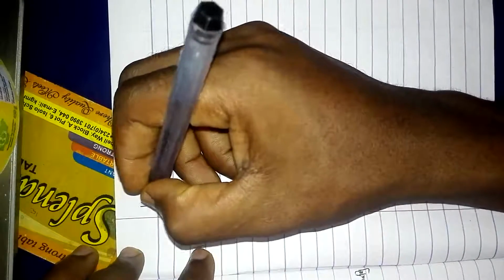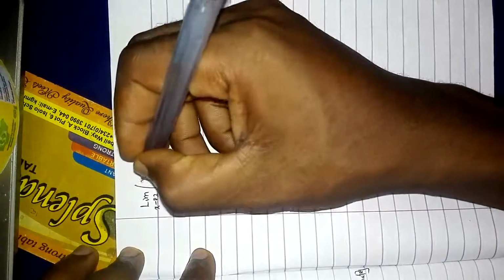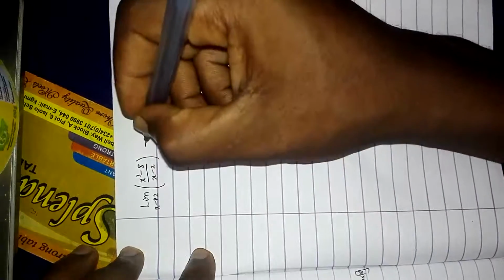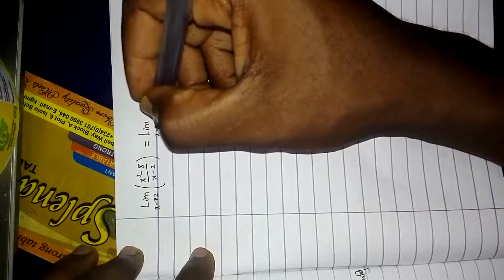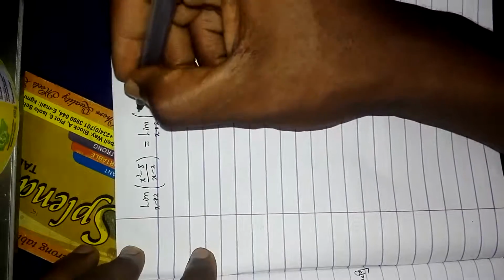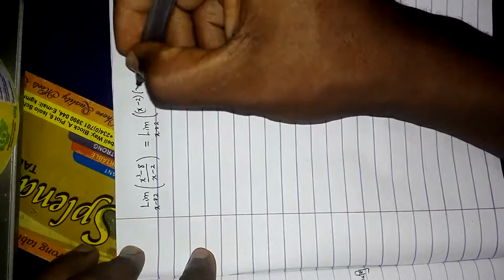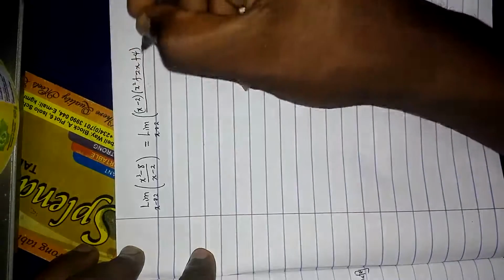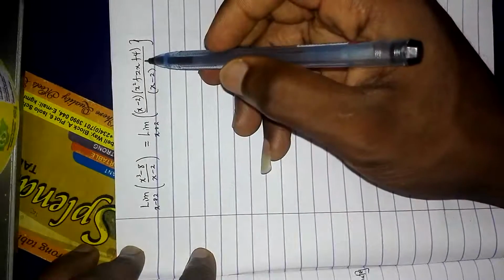Let me write it here so I will continue together here. We have said that if you have the limit as x approaches 2 of x cubed minus 8 all over x minus 2, I've said this can be simplified or factorized. We can factorize the numerator function and say this is going to be equal to x minus 2 multiplied by x squared plus 2x plus 4, then divided by x minus 2. Now this is fine because this function is the same thing as this function.